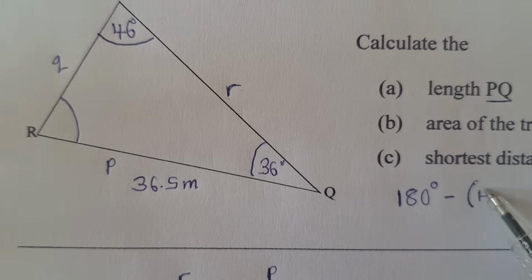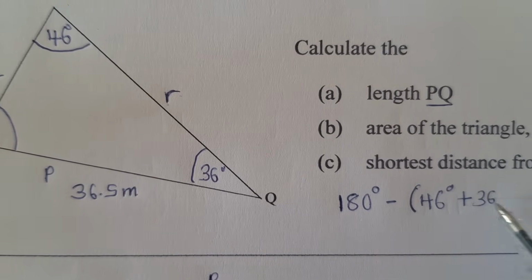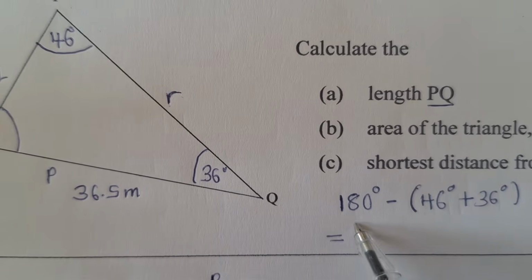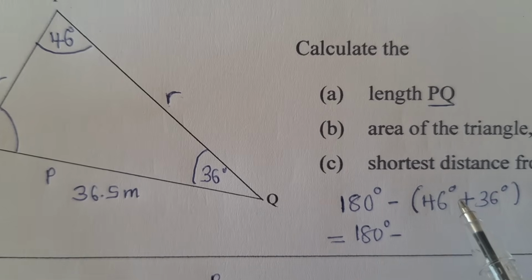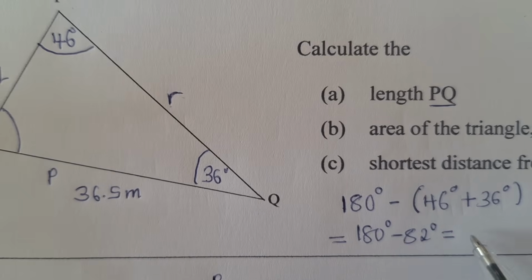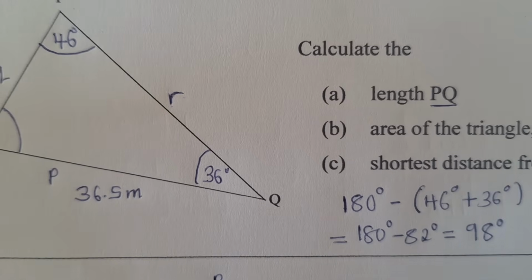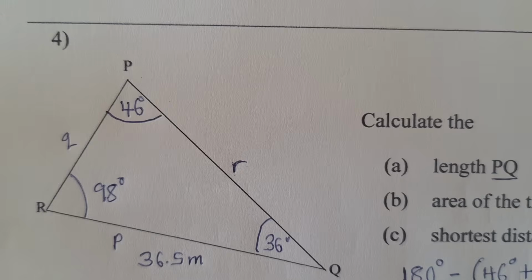That is 46 degrees plus 36 degrees. So when we simplify here, we're getting 180 degrees minus these two. When they get added, they are giving us 82 degrees, which is equal to, here it will be 98 degrees, meaning the angle here is 98 degrees.